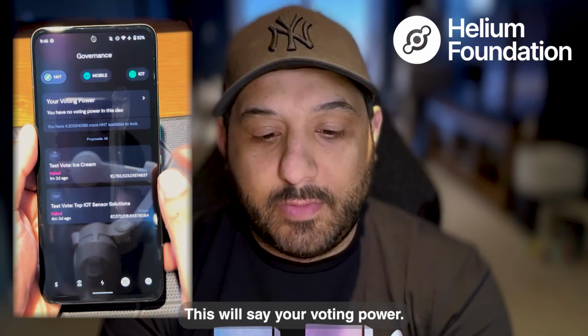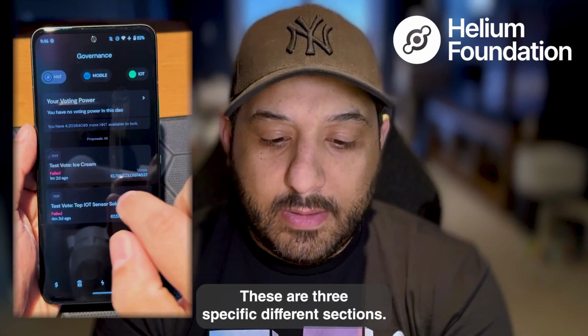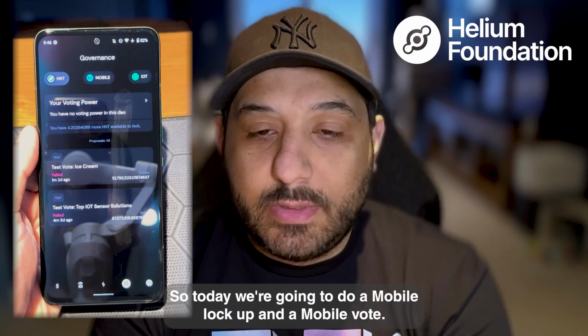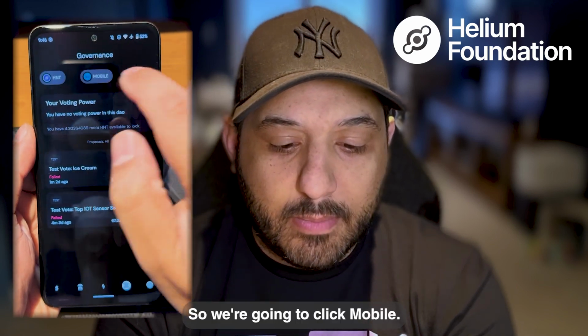This will say your voting power. Governance at the top, HNT, mobile, IoT. These are three specific different sections. So today we're going to do a mobile lockup and a mobile vote. So we're going to click mobile.